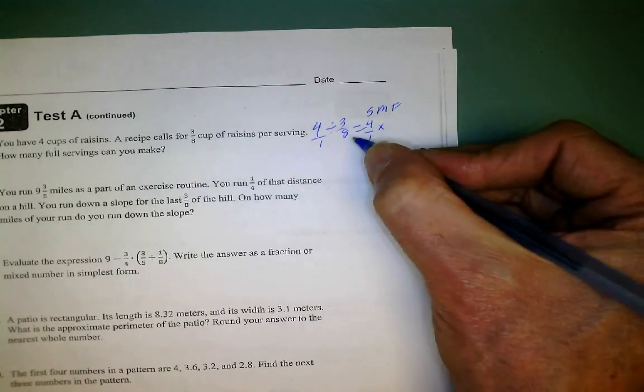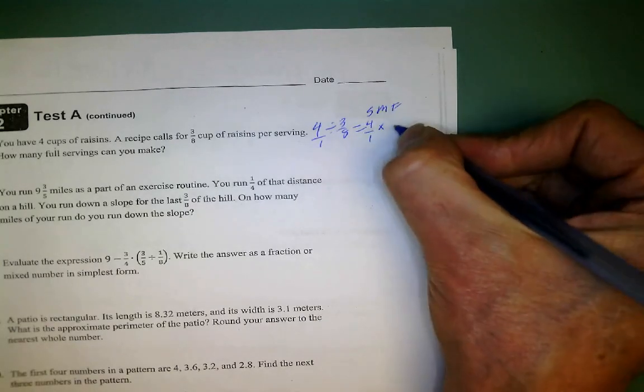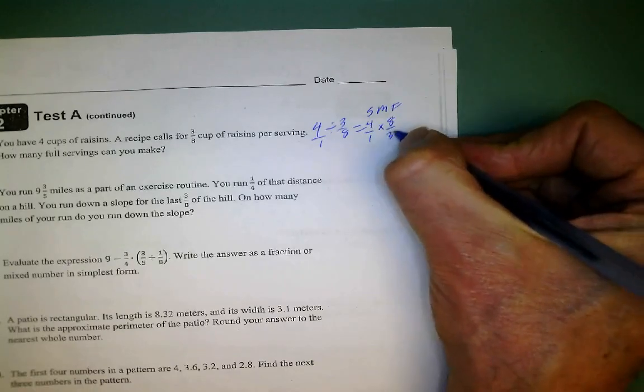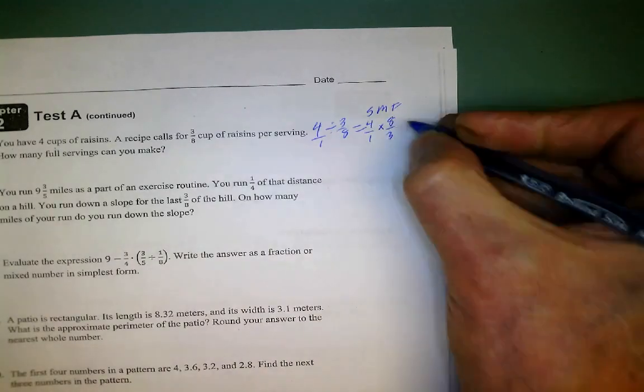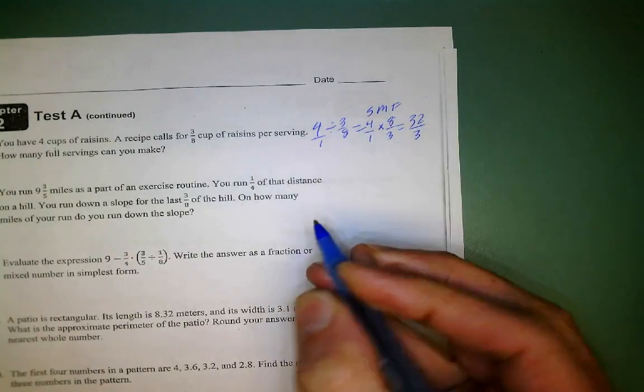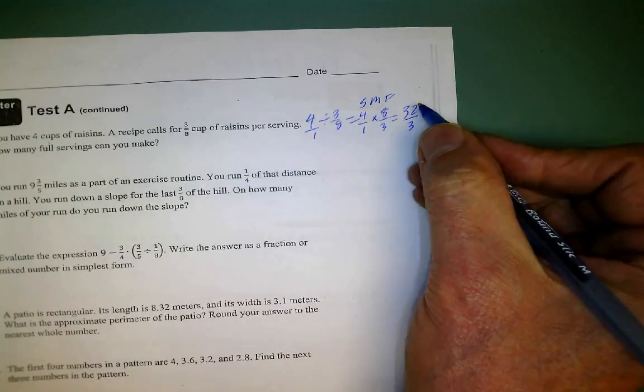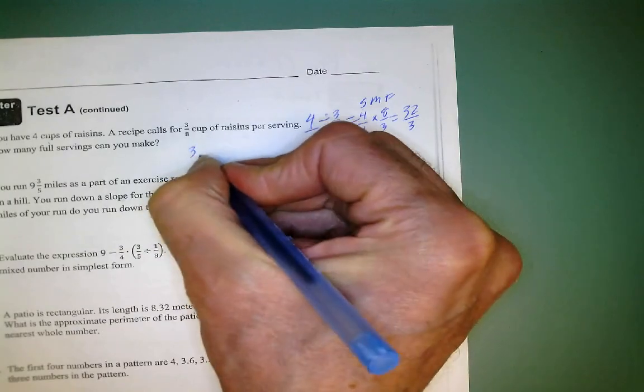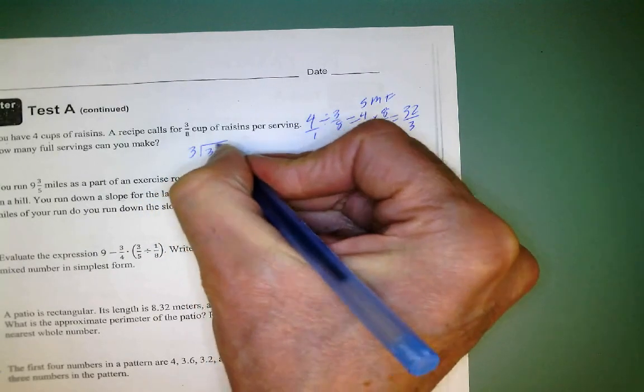When I multiply that across the top, I get 32. On the bottom, I get 3. And then I want to divide the bottom into the top. And when I go 3 into 32, I'm saying that goes 10 times. Sort of cheating, putting 2 numbers up there. And I got some left over.